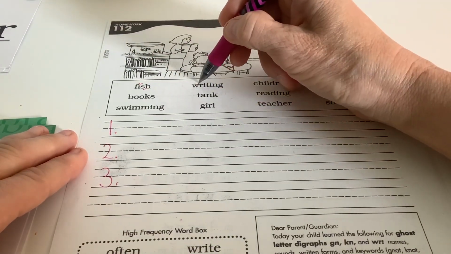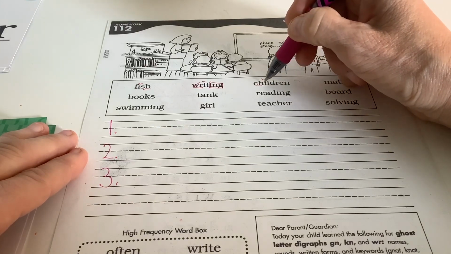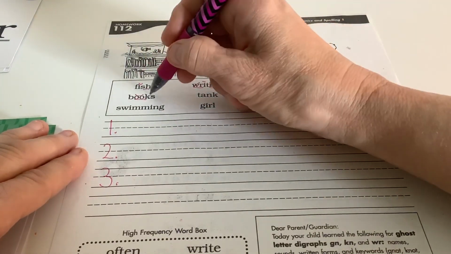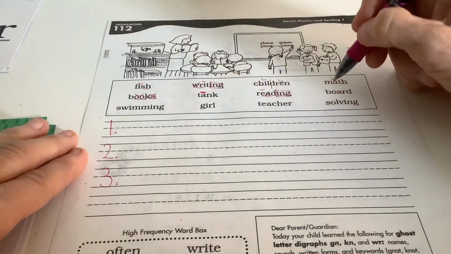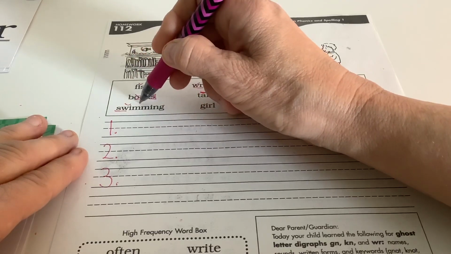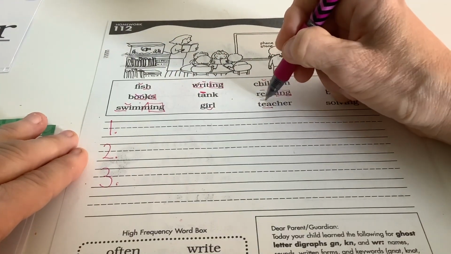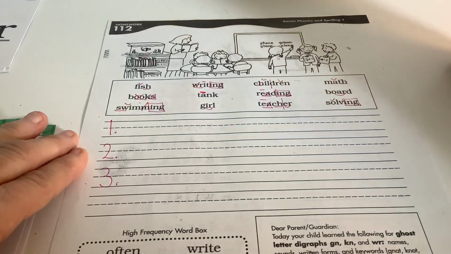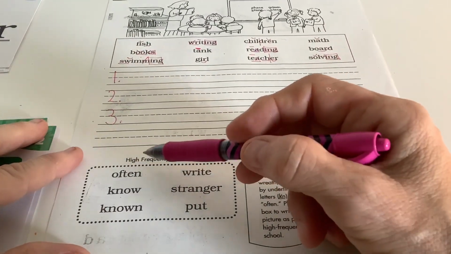Fish, writing, children, math, books, tank, reading, board, swimming, girl, teacher, solving.